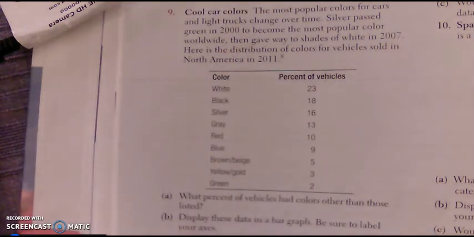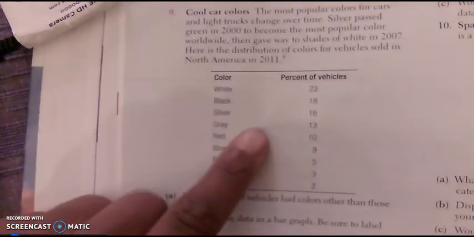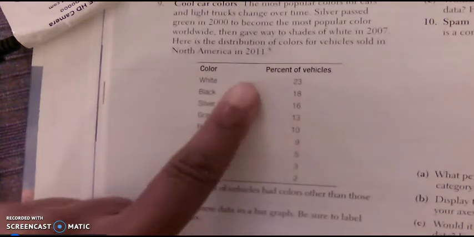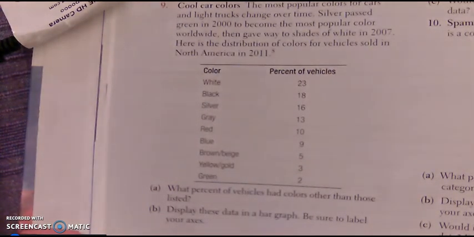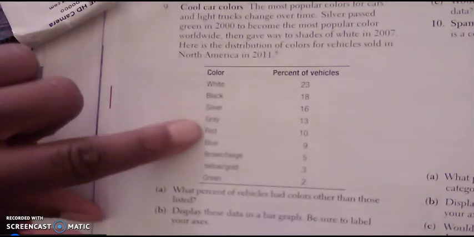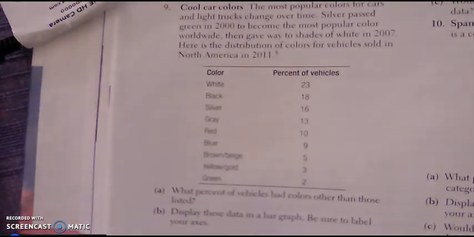Okay, so let's look at a problem where we're going to construct a bar graph to represent the data. It says the most popular colors for cars and light trucks change over time. Silver passed green in 2000 to become the most popular color worldwide, then gave way to shades of white in 2007. Here's the distribution of colors for vehicles sold in North America in 2011. Now, looking at this table, because it's percent, we know this is a relative frequency graph. And we have 9 categories that are represented by color for these cars.